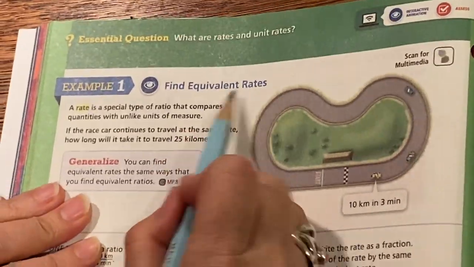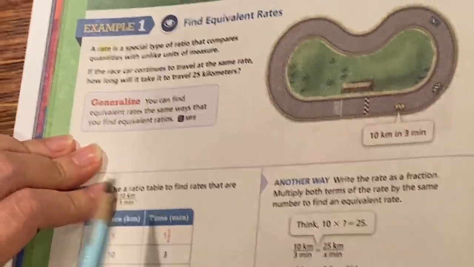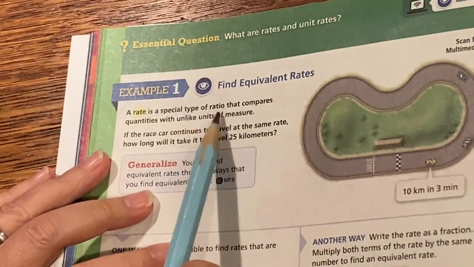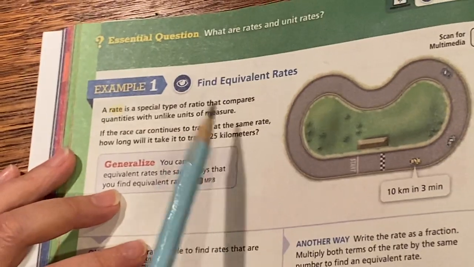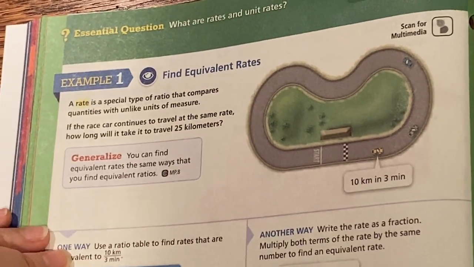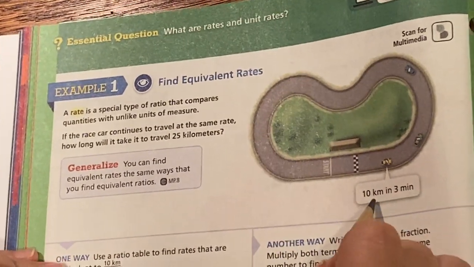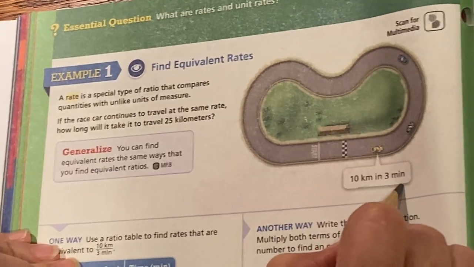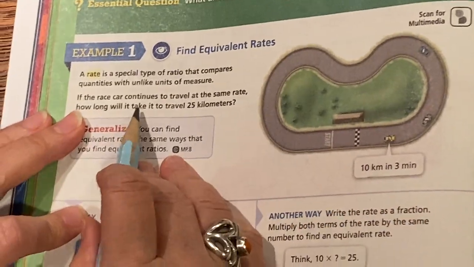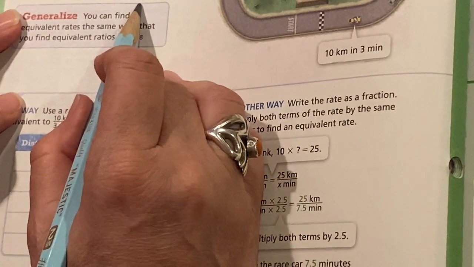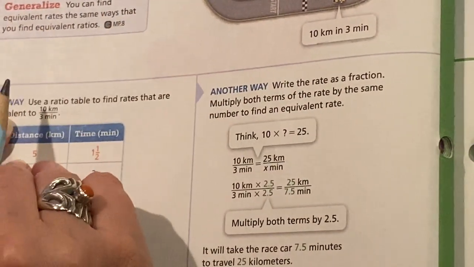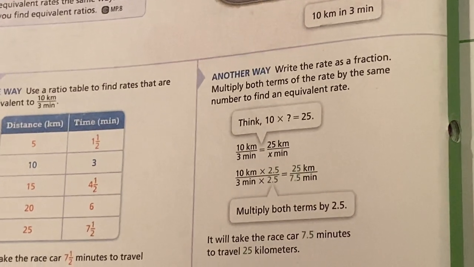Okay, equivalent rates. So a rate is a special type of ratio that compares quantities with unlike units of measure. So, for example, 10 kilometers in 3 minutes. If a race car continues to travel at the same rate, how long will it take to travel 25 kilometers? Well, let's look at how they solved it.